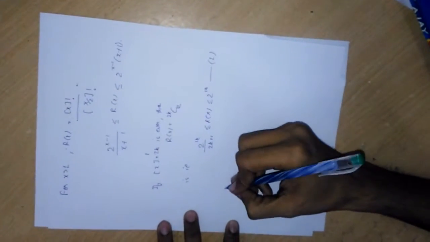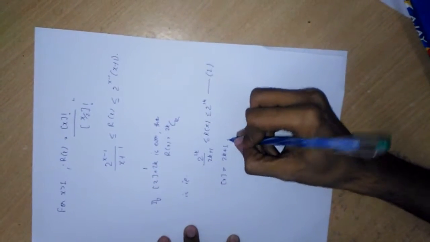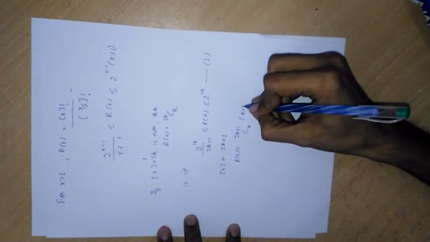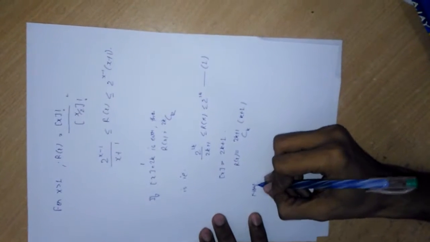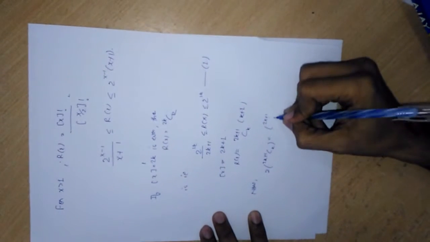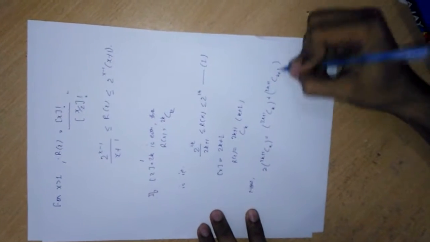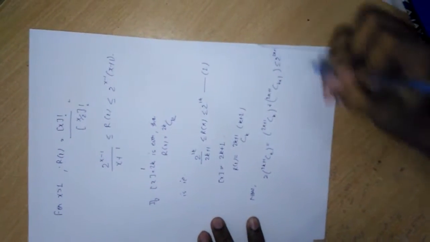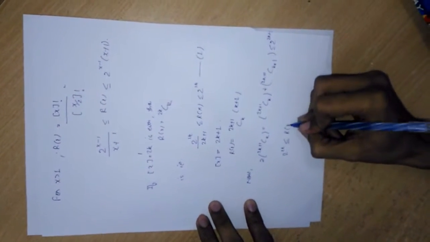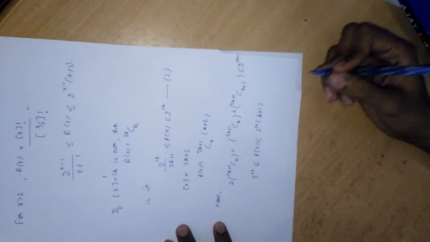Similarly, it can be proved for the odd case also, which states that if the integral part of 2x is 2k plus 1, then r of x is equal to 2k plus 1 choose k, into k plus 1. Now 2 into (2k plus 1 choose k) is equal to (2k plus 1 choose k) plus (2k plus 1 choose k plus 1), which is less than or equal to 2 power 2k plus 1. So the final result is 2 power 2k is less than or equal to r of x, which is less than or equal to 2 power 2k into k plus 1. So this is our lemma 1.